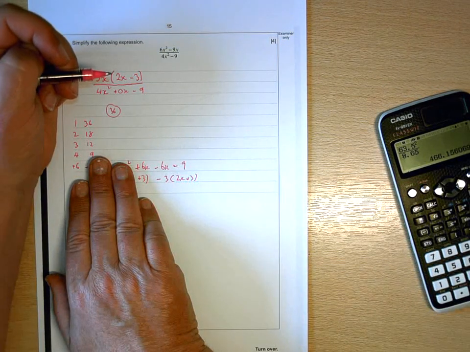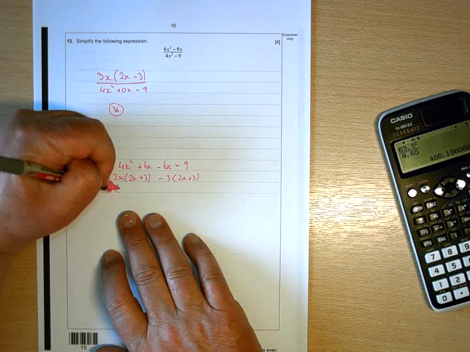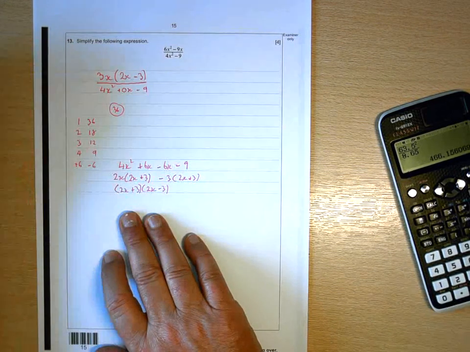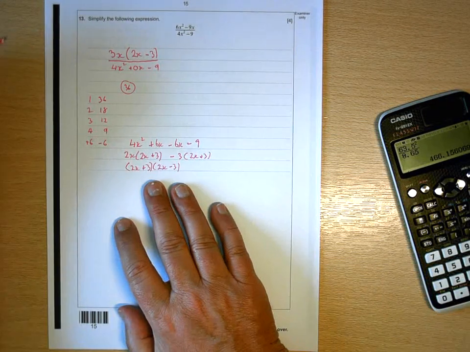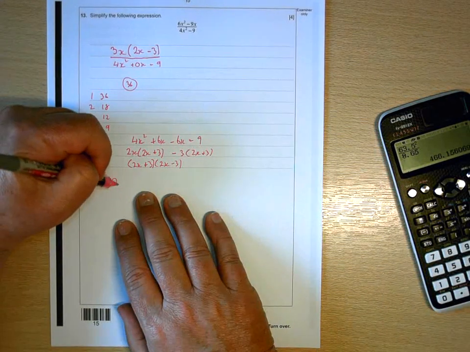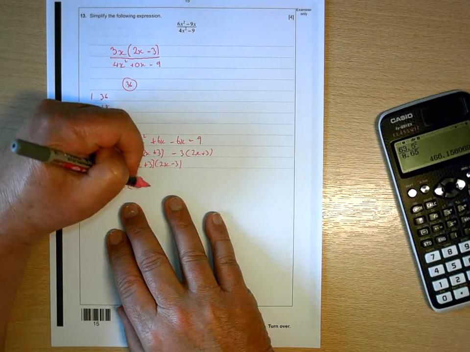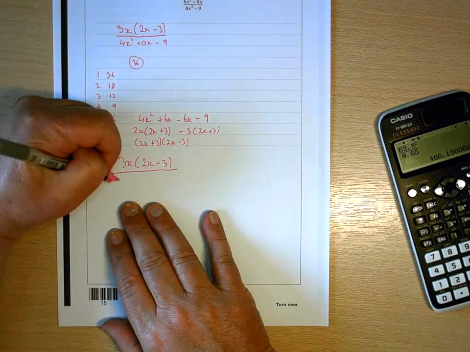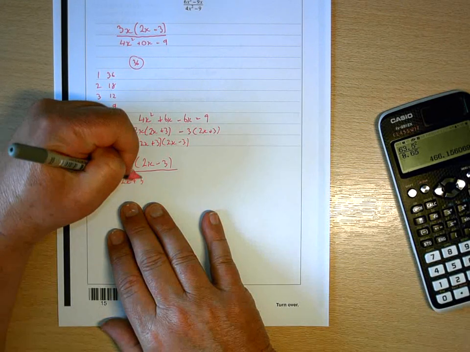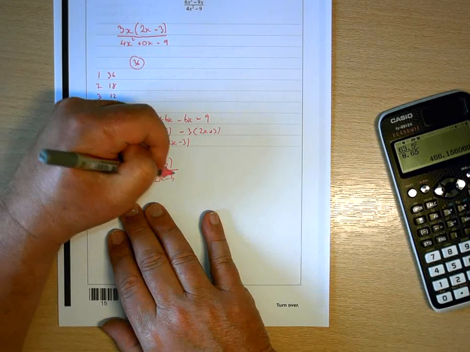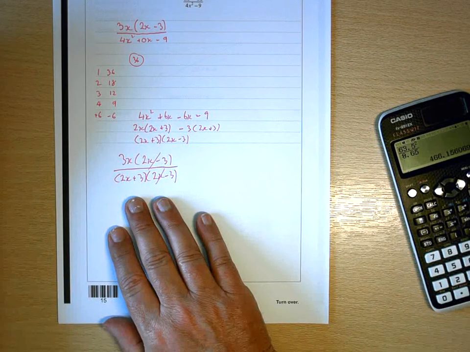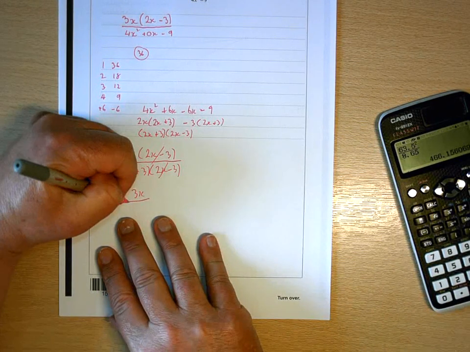So I end up with 2x plus 3, 2x minus 3. So this then becomes 3x over 2x minus 3 all over 2x plus 3, 2x minus 3. And then because those are the same, they can cancel, leaving you 3x over 2x plus 3.